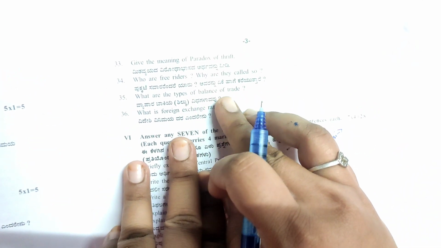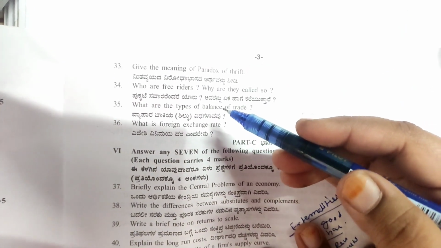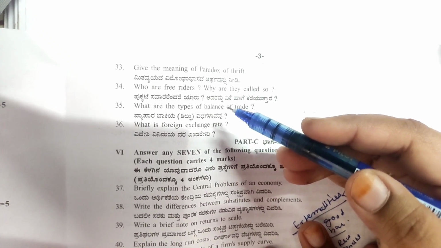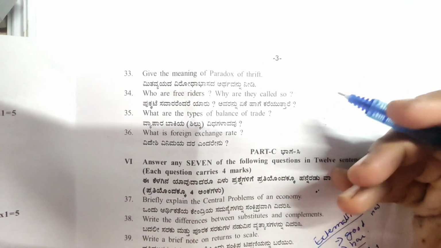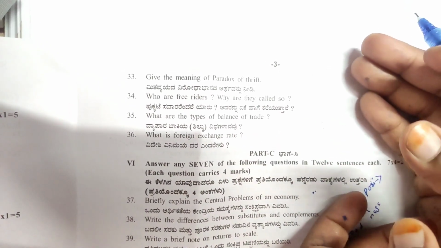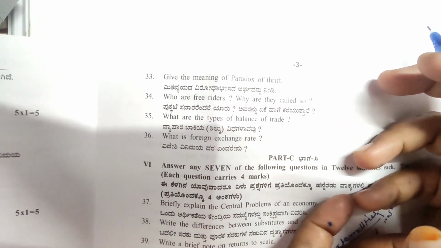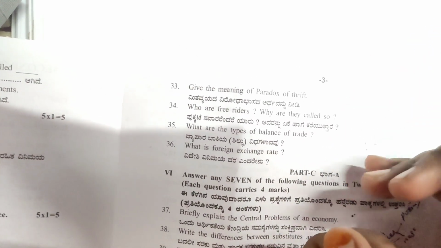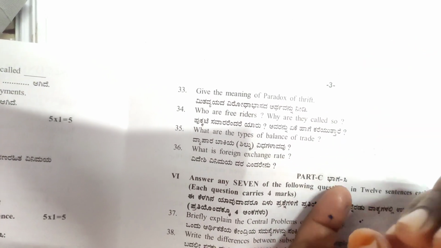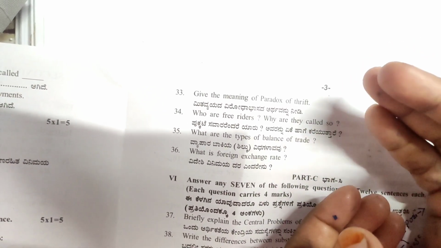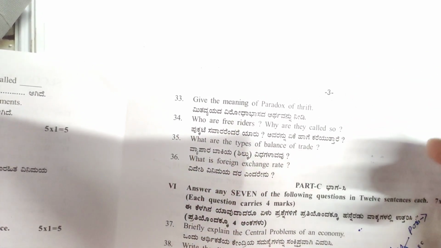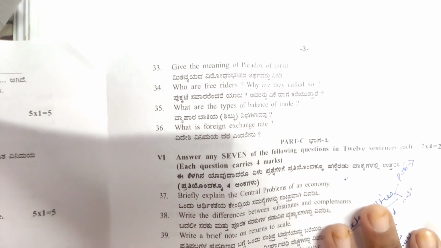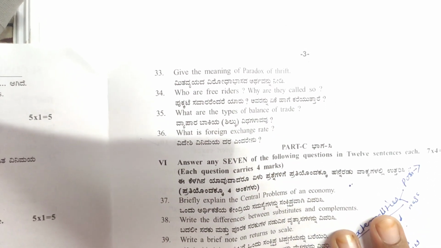What are the types of balance of trade? Balance of trade is the value of export and value of import of goods of a country in a given period of time. What is foreign exchange rate? When you exchange your Indian currency with another country's currency, that is considered the foreign exchange rate. For example, when we compare the Indian rupee with the American dollar, $1 is equal to 75 rupees. So it is the exchange rate of one country's currency to another country's currency, called the foreign exchange rate.